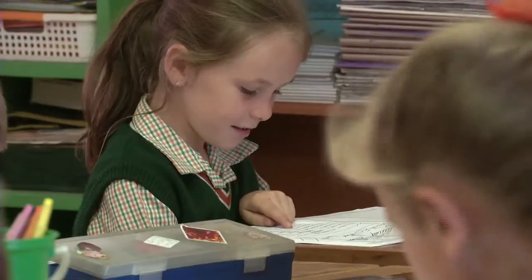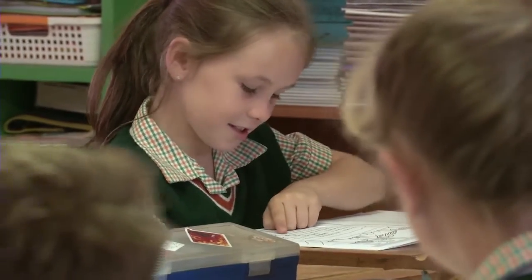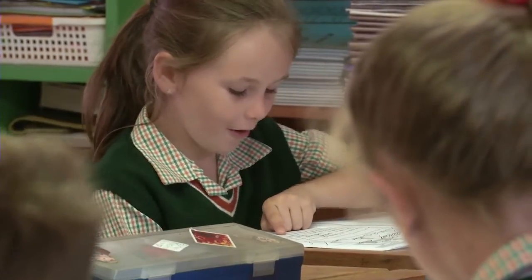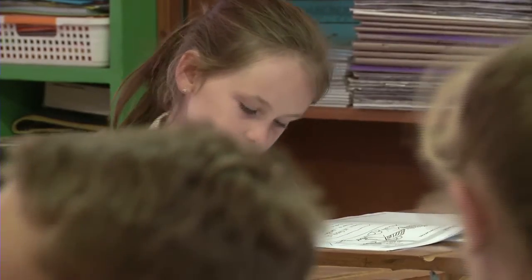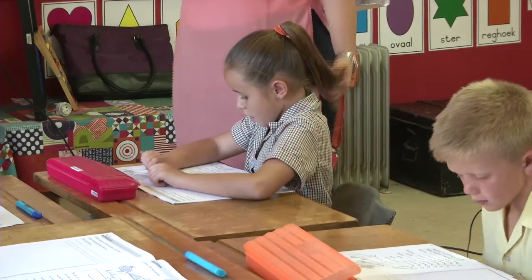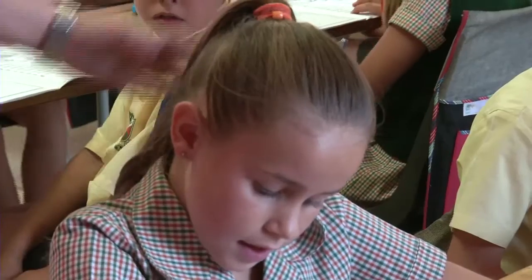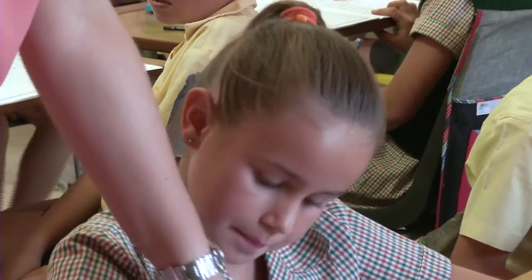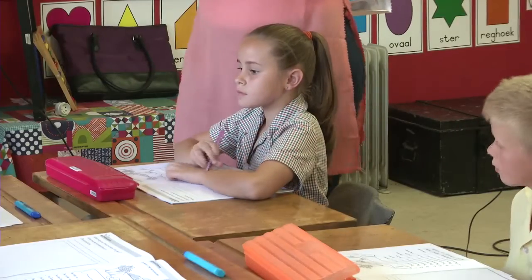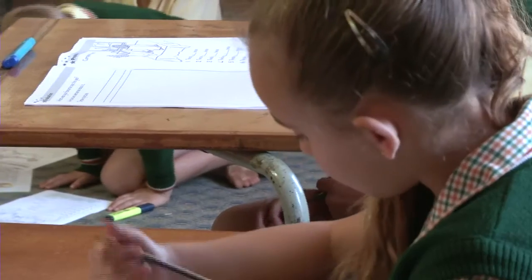Krista, number 6. The sunglasses are in between the boxes. Great. Can you please, Carla, read number 7 to us? The sun is shining outside. Oh, wait. And Kiana, number 8, please. The box of books is on the table.